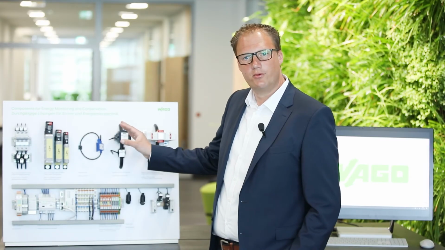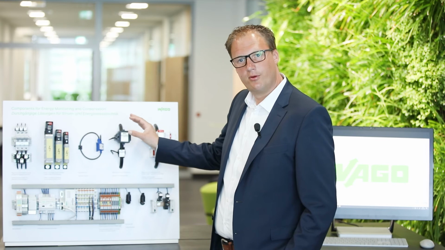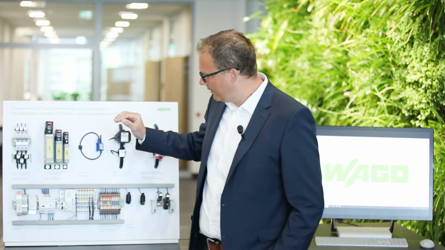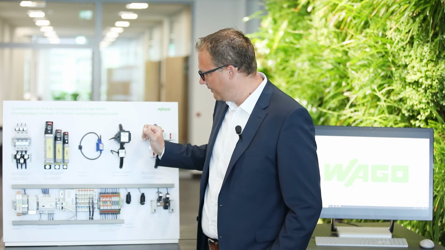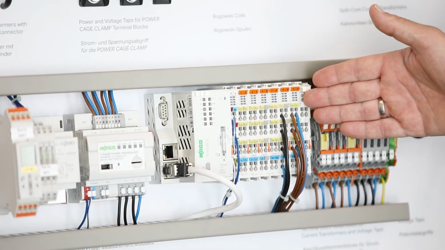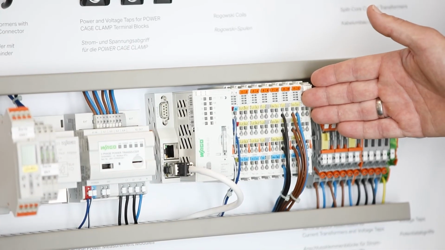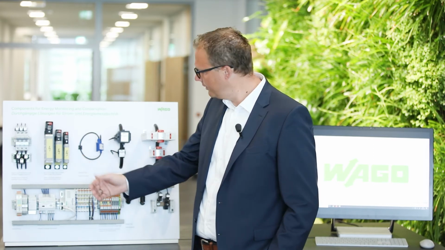So this was an overview of current transformers and voltage steps, and for these we also need strong measurement technology. So I will show you some nice products. Here you can see the 3-phase power measurement module. Here you have the possibility to measure all relevant metrics from a 3-phase supply network.